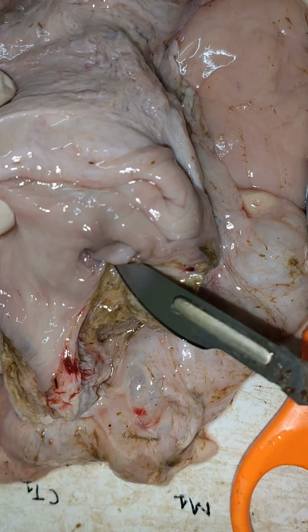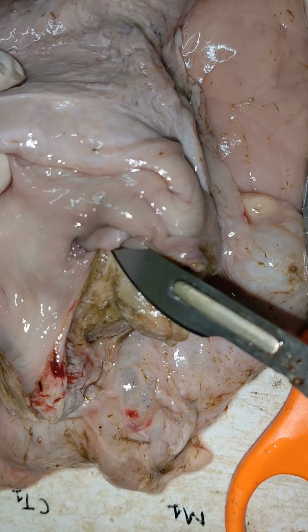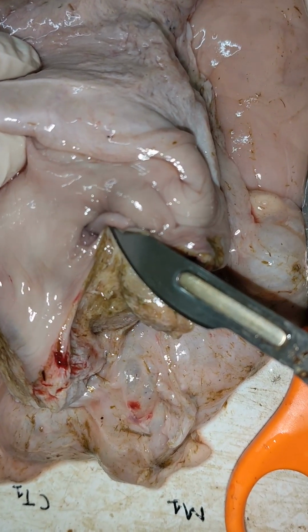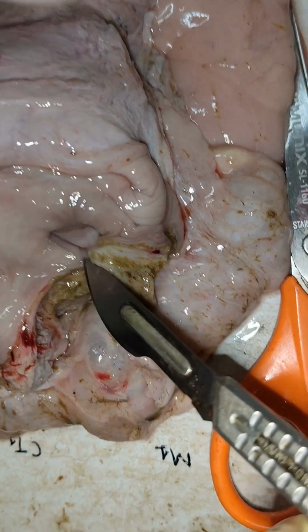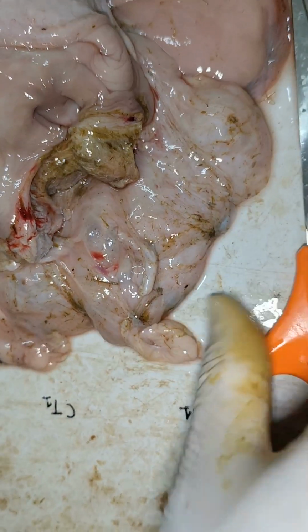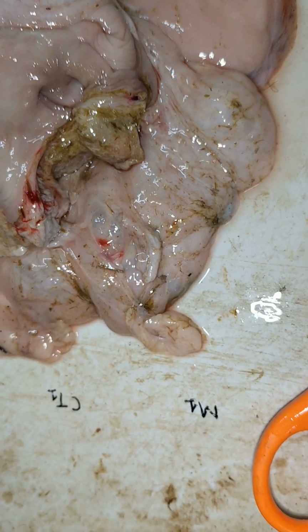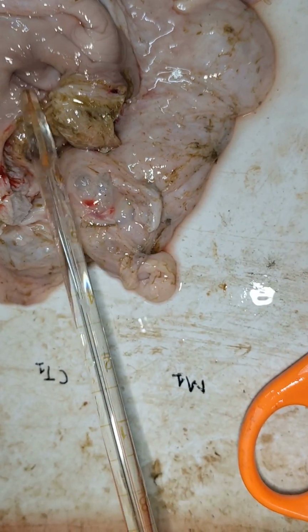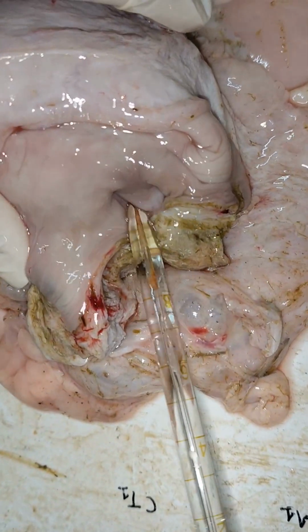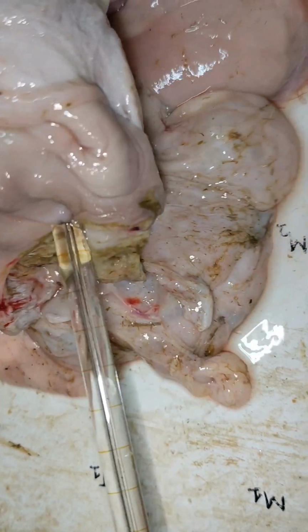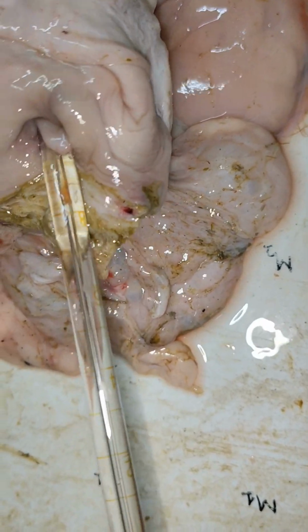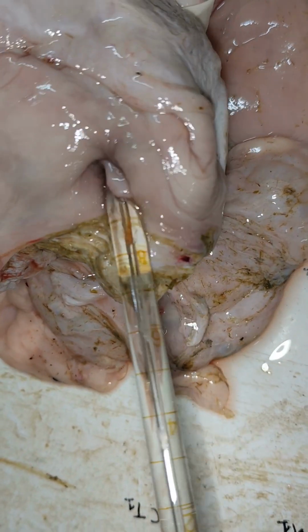Again I am showing you this projected part. This is the female urethra. This is the external urethral orifice. Now behind the external urethral orifice, you can see one blind pouch here. I am inserting this one into the blind pouch. You can see this blind pouch.